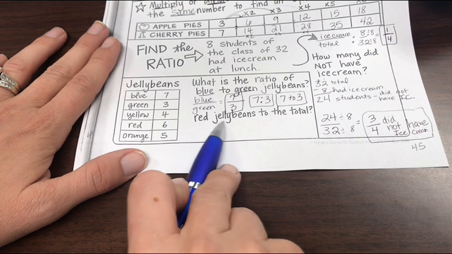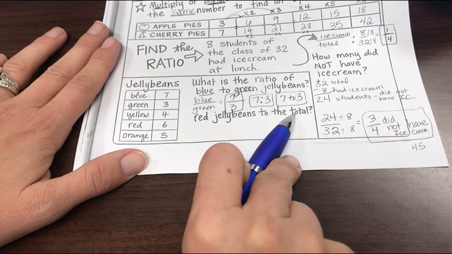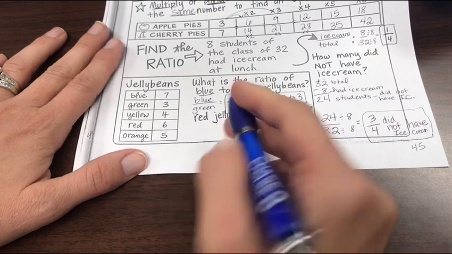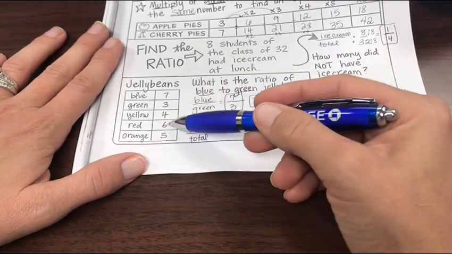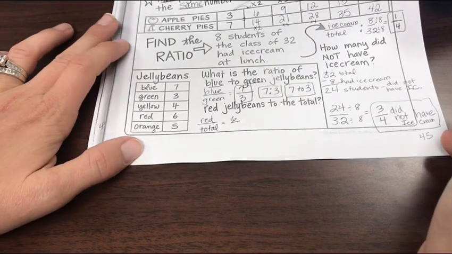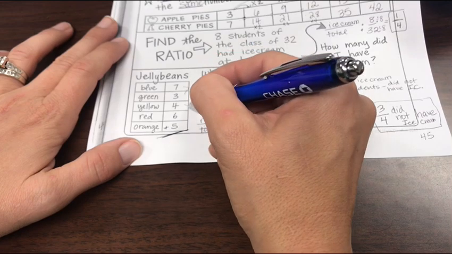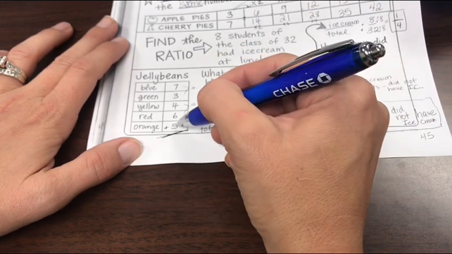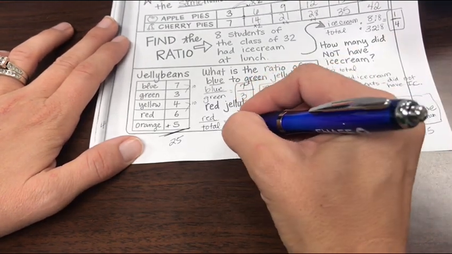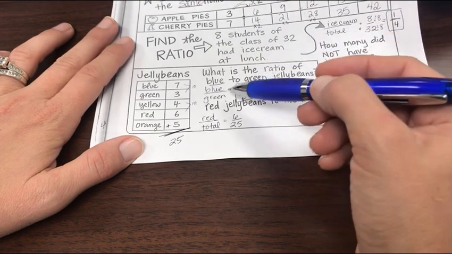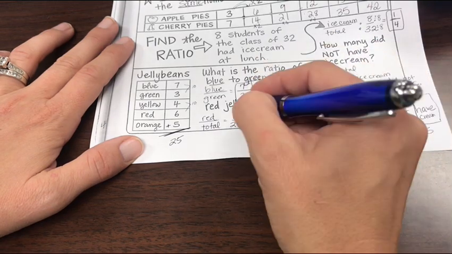Now it wants red jelly beans to the total. So now this is a part to the total. This is not a part-to-part. It's part to total. So we want red jelly beans to total. So how many red? 6. Now think about how we would find the total amount of jelly beans. Well, let's add them together. That right there is 10. That right there is 10. 10 plus 5 makes a total of 25. So 6 were red out of 25 total. And I couldn't simplify this, and I can't simplify this like we did over here. So we just leave it like it is.